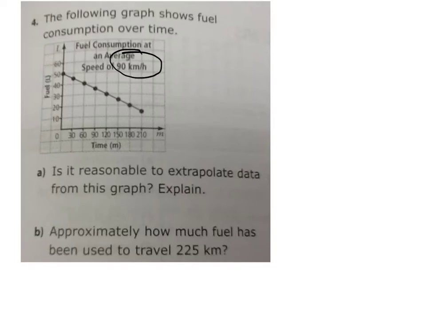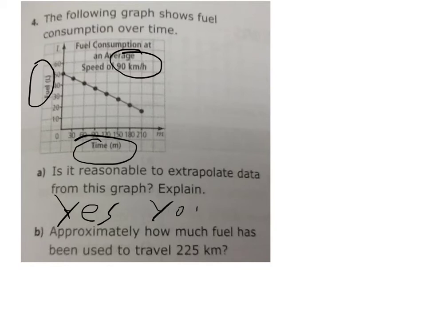Now you can see on the y-axis, the vertical line here, that's where fuel is in liters, and down here we have time in minutes. Alright, so is it reasonable to extrapolate data? Yes. And the rationale behind that is that you could refill the tank, and therefore you could continue on that way. So, refill tank.